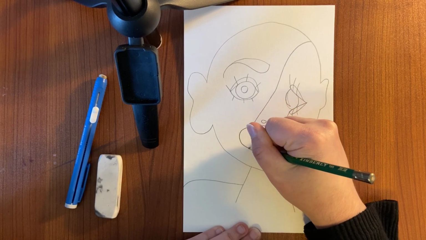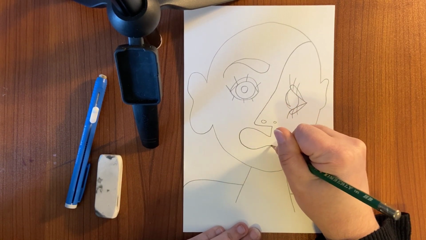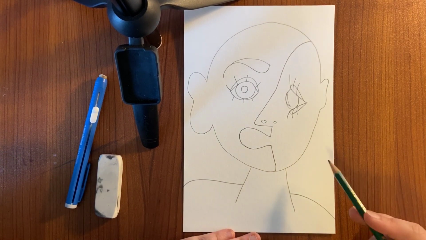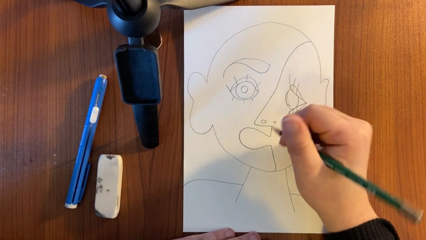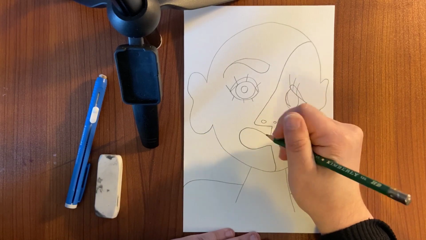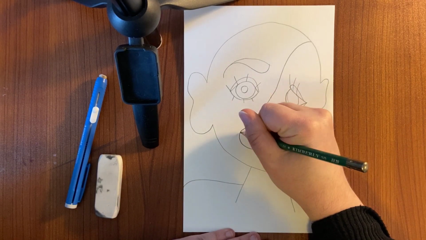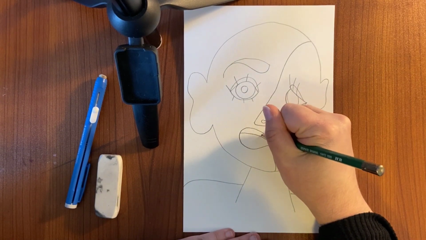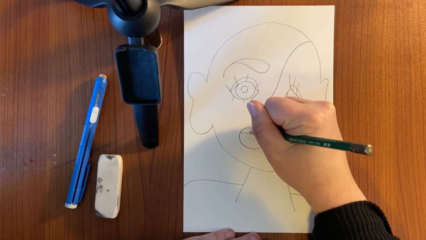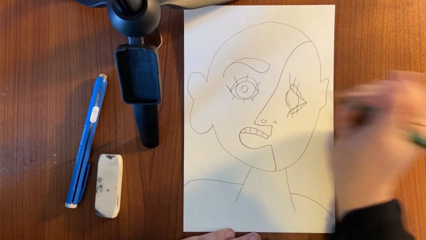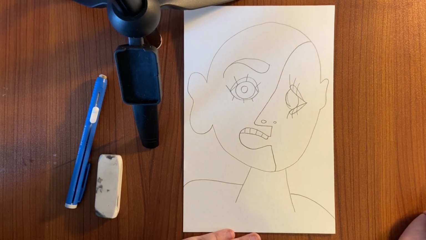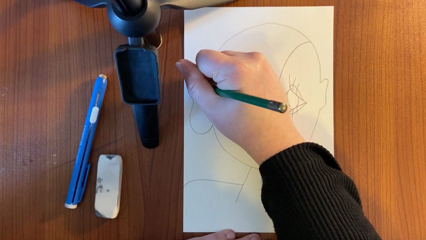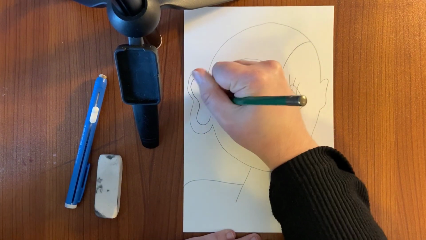Now I'm going to go ahead and add a mouth. So again, this mouth does not have to make sense with the other parts of the face. The mouth is open, it is facing the right, and it looks like maybe it could be talking. There's a lot of space, so I'm going to go ahead and add some teeth. We don't have too much left to do with this one. I'm going to add some details to these ears.